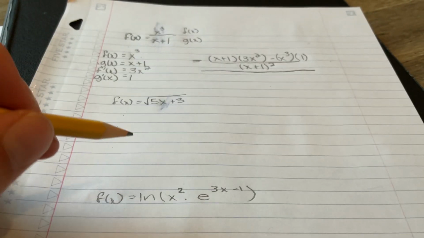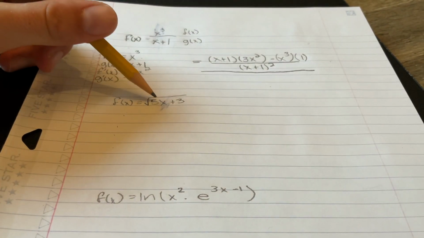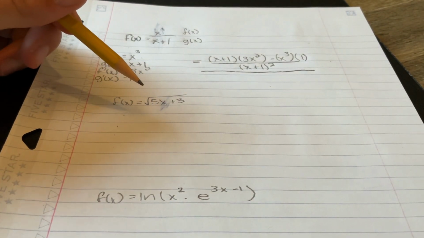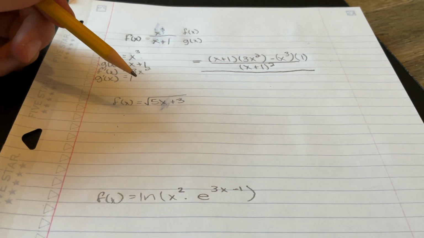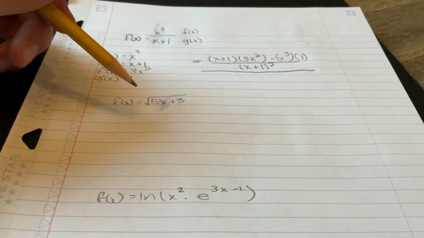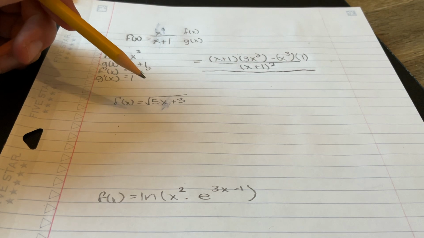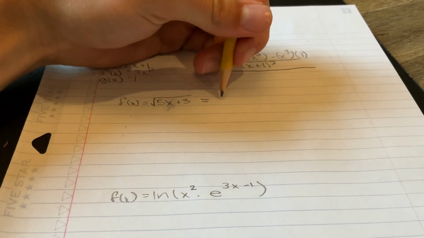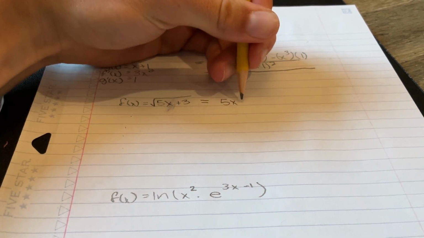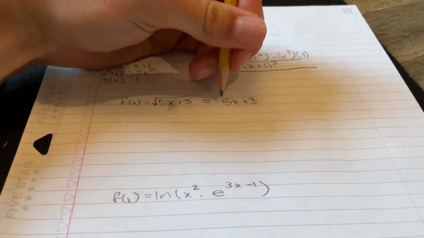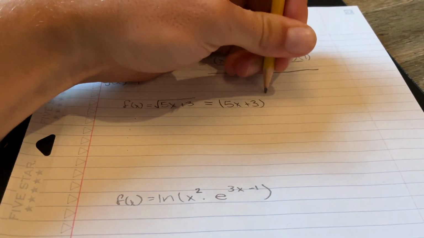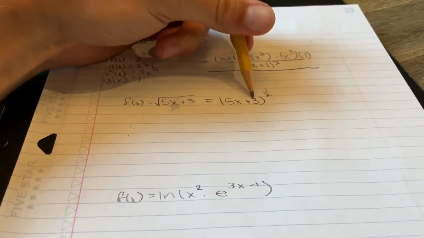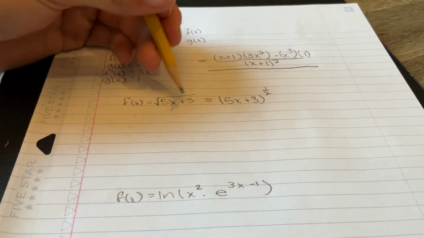Okay, so for our next example, we're gonna do square roots. Right off the bat, anytime you see a square root in a function like this, what you're gonna do is think of it as 5x plus 3 to the power of 1/2. Now this is the same exact thing as this.